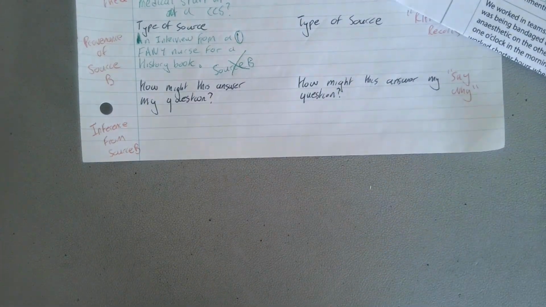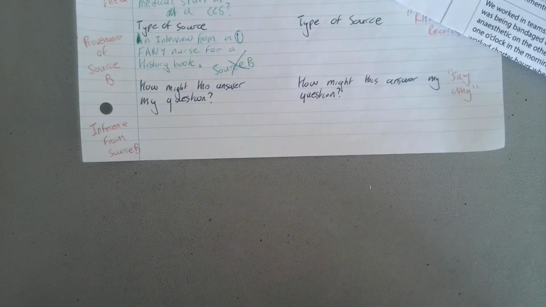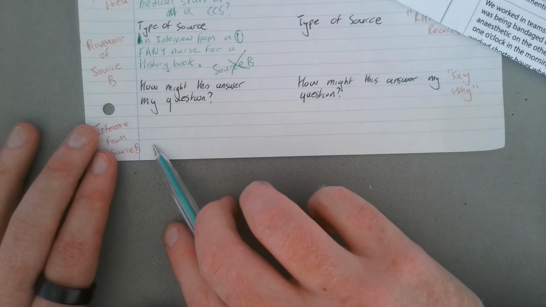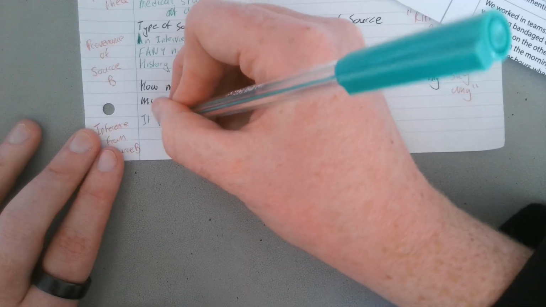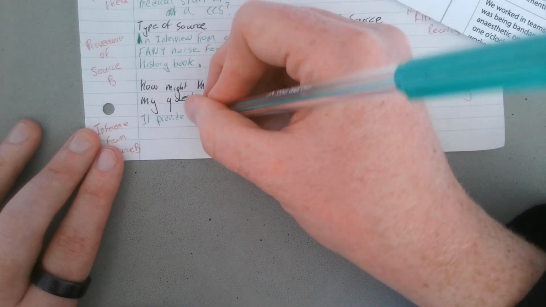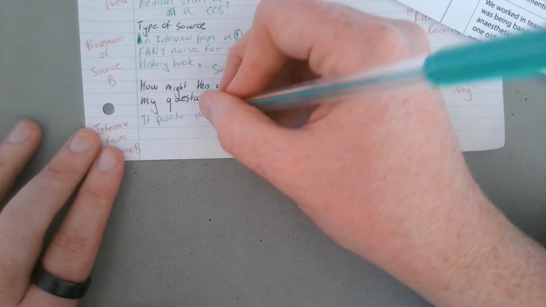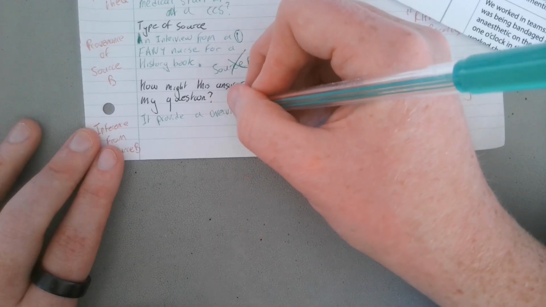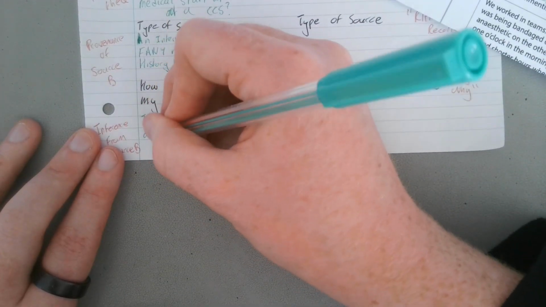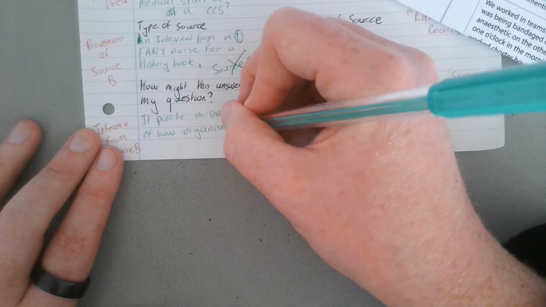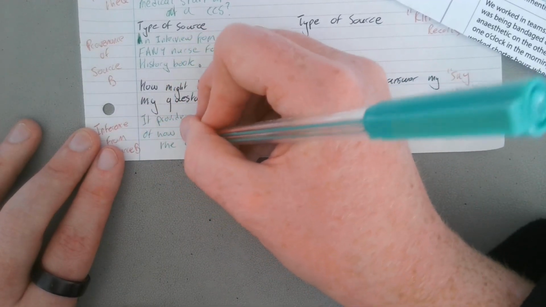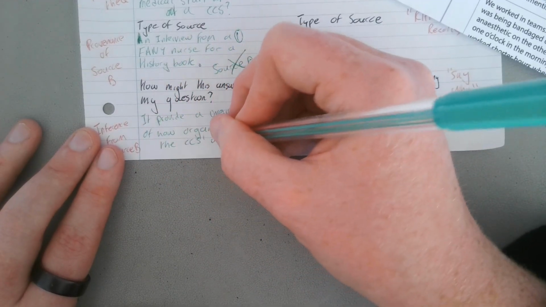And then finally, for 4 out of 4 using Carrington's Law, you need an inference. Now, you've already done the hard bit from your how useful question. So your inference here is: it would provide an overview of how organised the CCSs were.